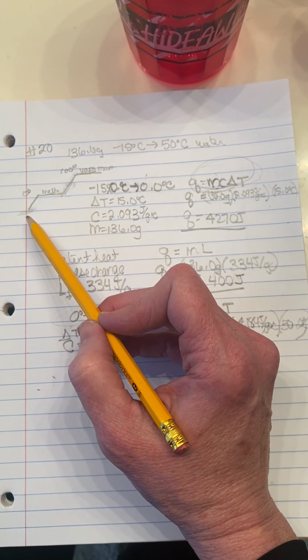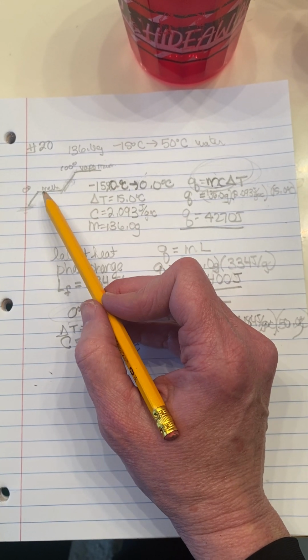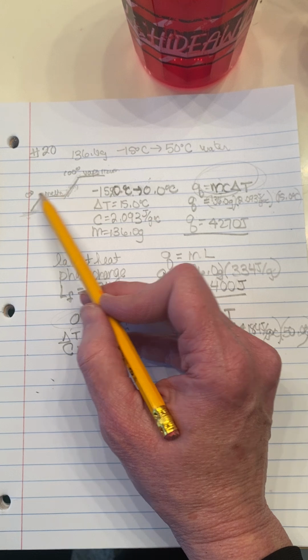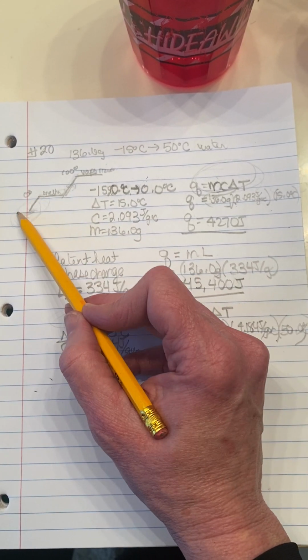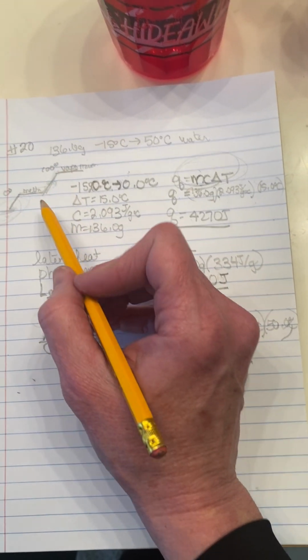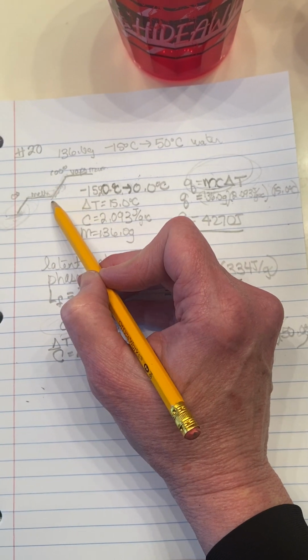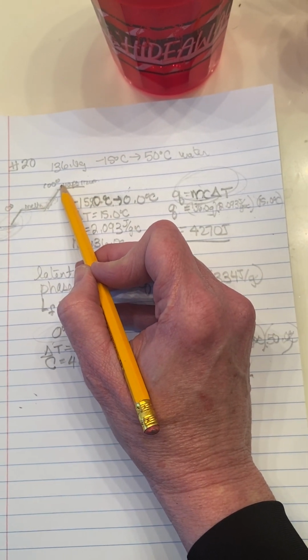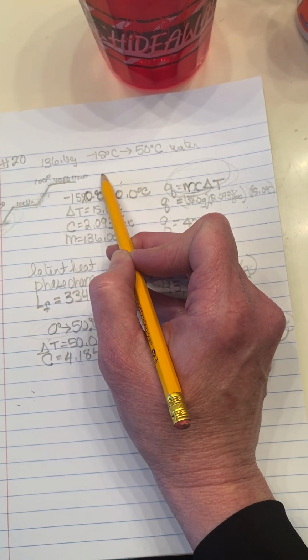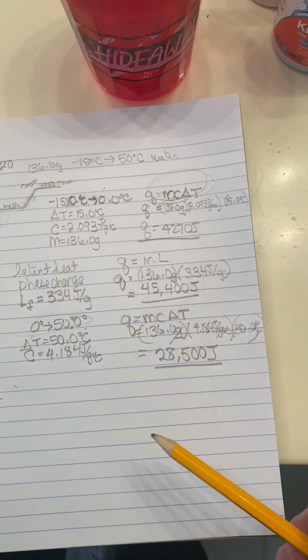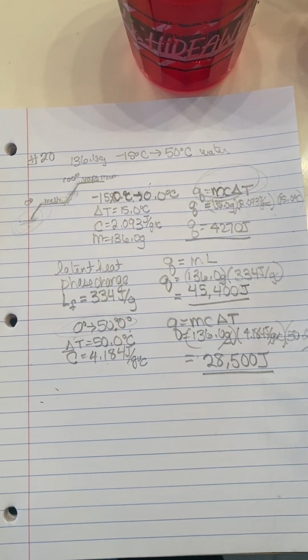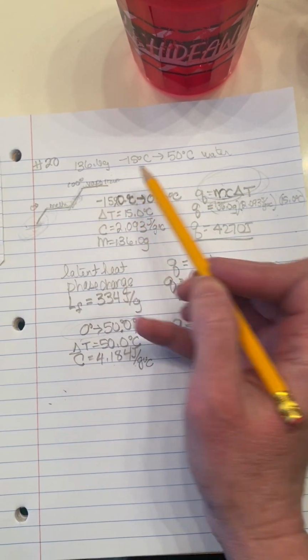There was also one on your own that was already at 0, so you just figured out the latent heat to melt it all, then moved it up, and then did the vaporization to turn it all to vapor.